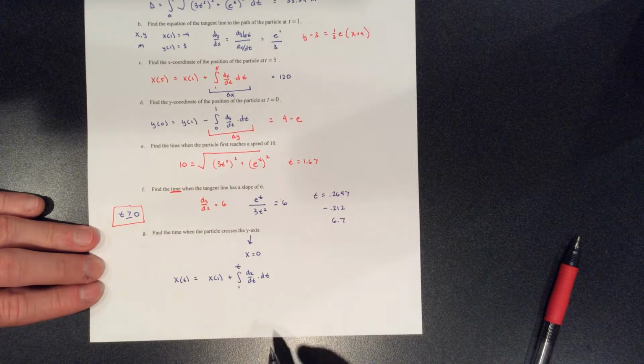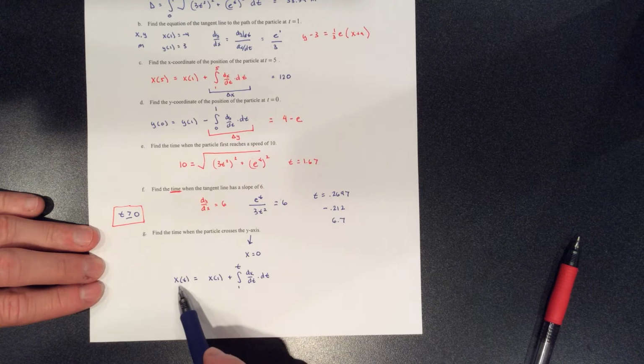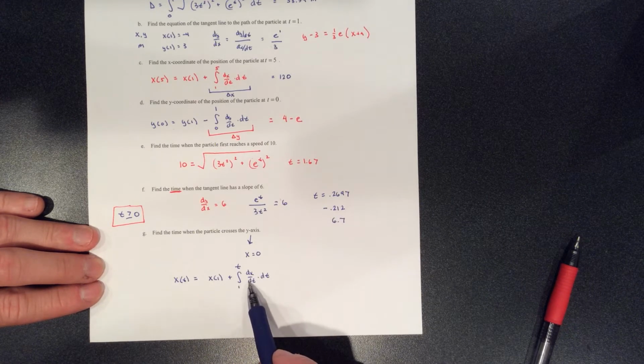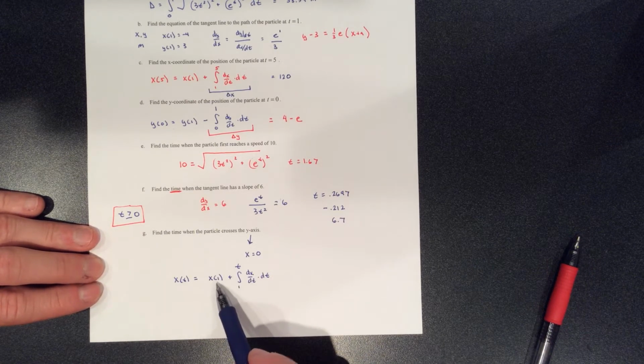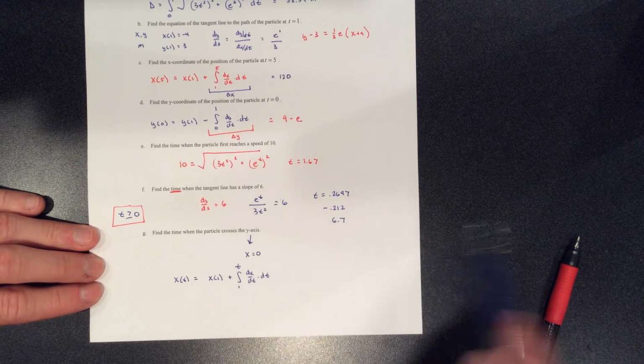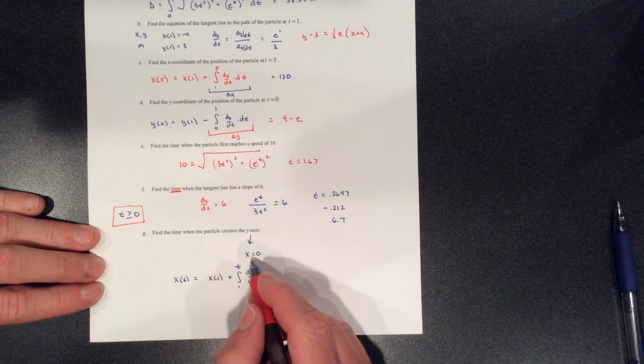Think about what this is saying. I want a future position. I'm going to start at 1, and then accumulate horizontal velocity over time to get a horizontal change and add that to my original horizontal position to get my final horizontal position. Kind of makes sense. So what do we want to do? We just want to set the final position equal to 0.